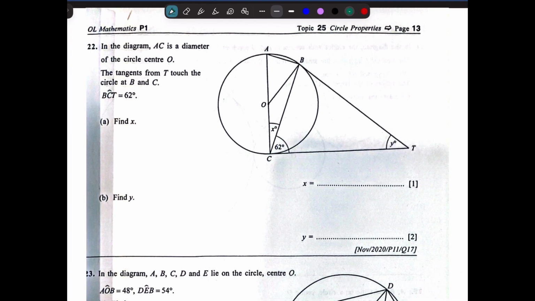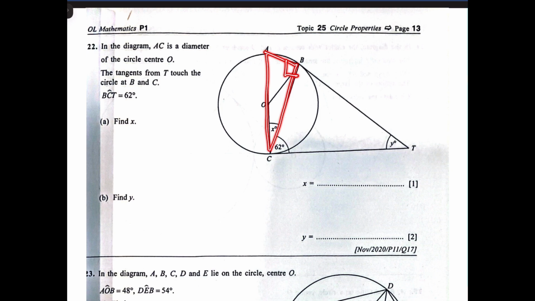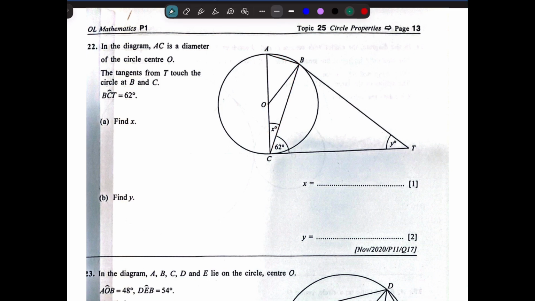In the diagram, AC is the diameter, which makes this angle 90 degrees. So let's mark it out. This is 90 degrees. With center O, let's mark the radius as well. So all lines, this, this, and this.